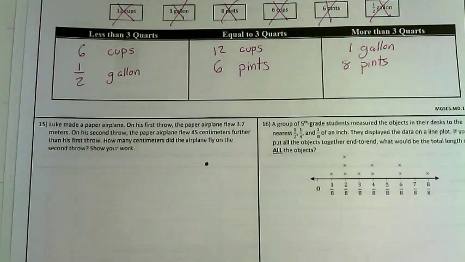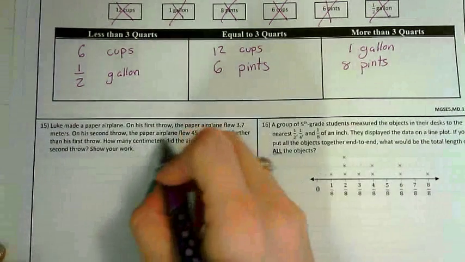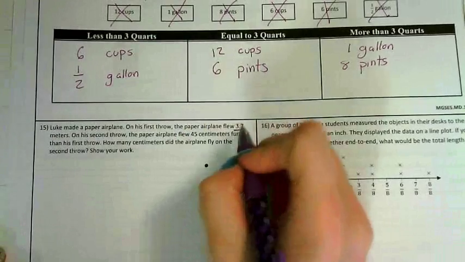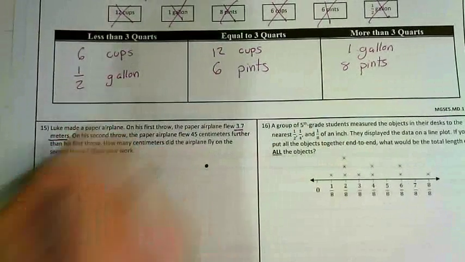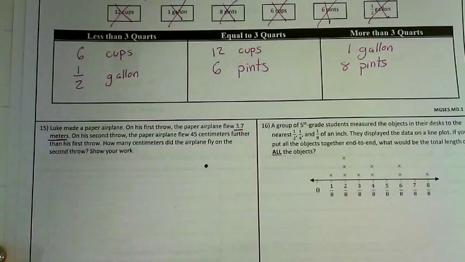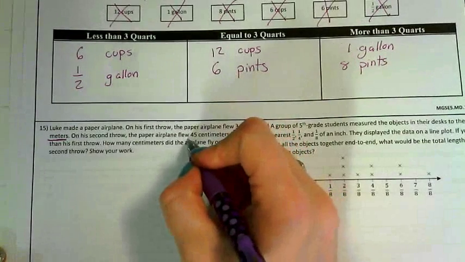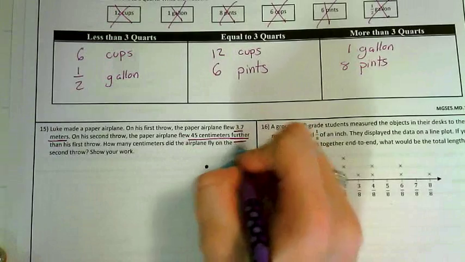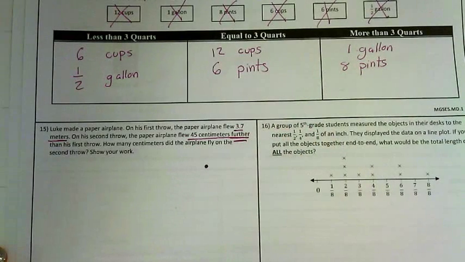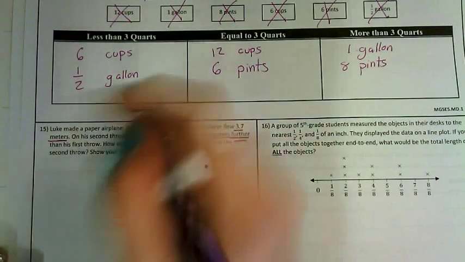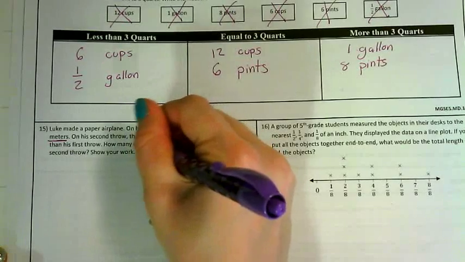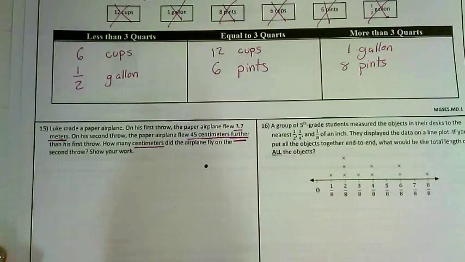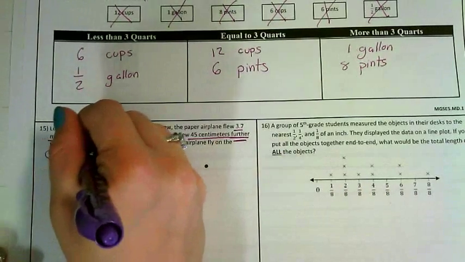All right, first thing I'm going to do is underline what I know. On his first throw, the paper airplane flew 3.7 meters. On his second throw, the paper airplane flew 45 meters further. That's a key word there, further. How many centimeters did the airplane fly on the second throw?